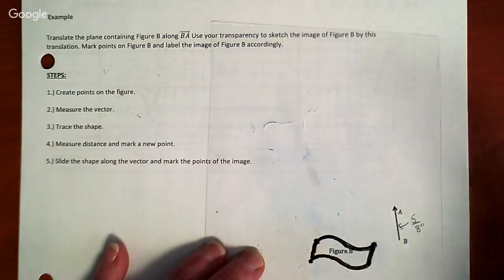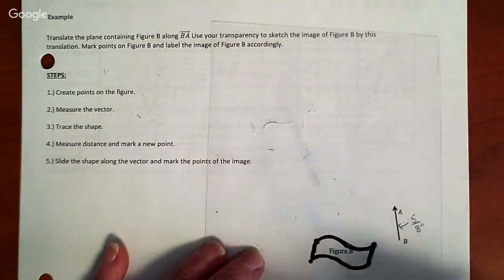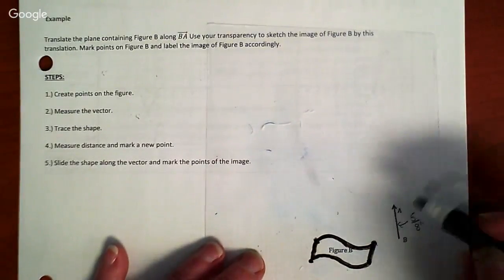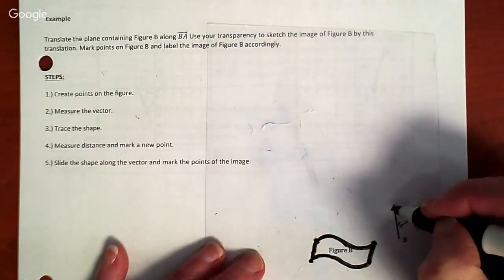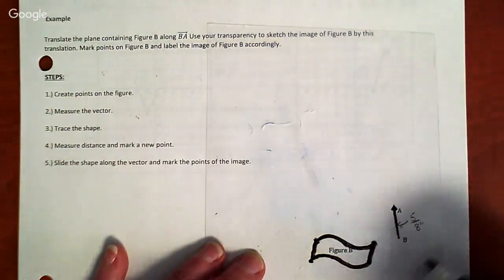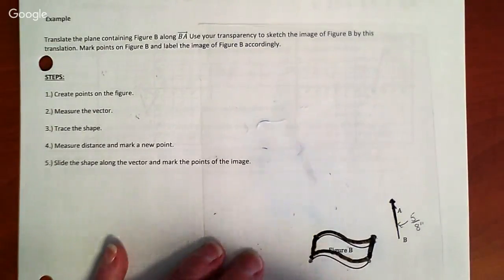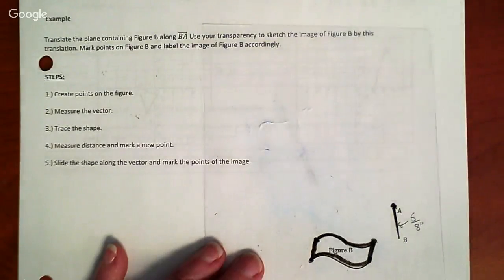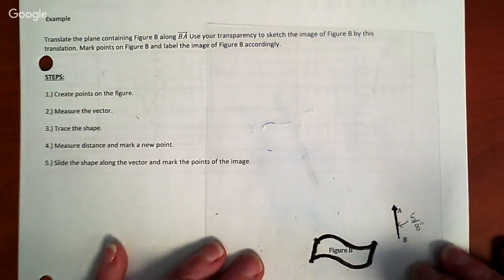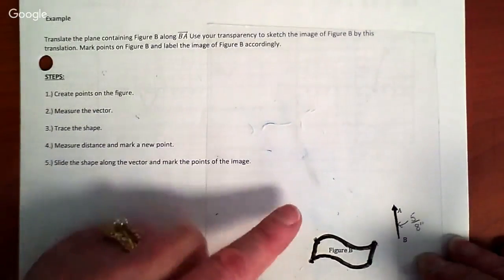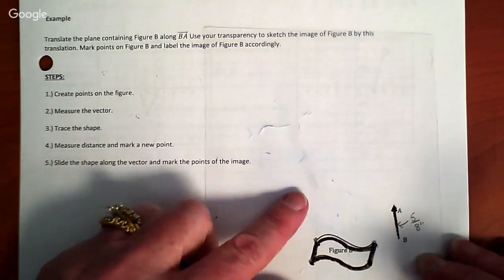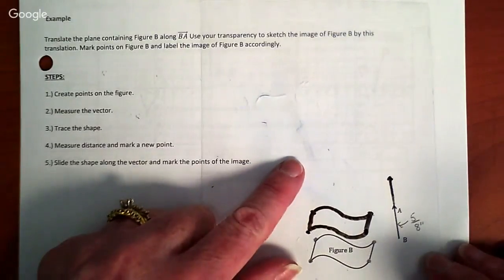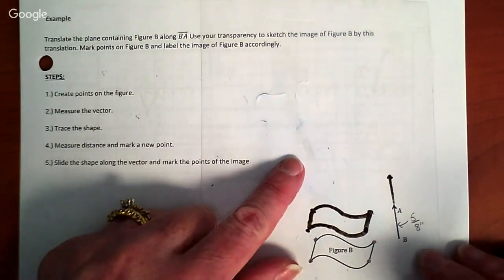Okay. Now I'm going to measure the distance and mark a new point. Okay, and actually I'm going to measure this as well. Because what we're going to do is we're going to slide the shape along that vector and mark the points of the image. So here's how we do that. And I know it's going to seem a little bit hard at first, but you will find that it's not that bad. Okay, because what we're going to do here is we're going to slide this image along that point here. Okay, just like this.